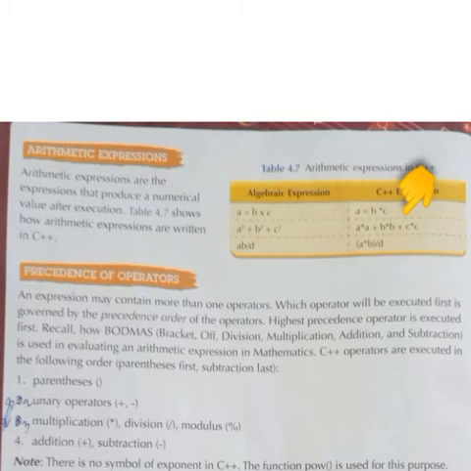Then a square plus b square plus c square. How can we write it? a square means a into a. So a into a, how can we write it? a asterisk a plus b square: b asterisk b plus c square: c asterisk c. This is the way we write a square plus b square plus c square as a C++ expression.